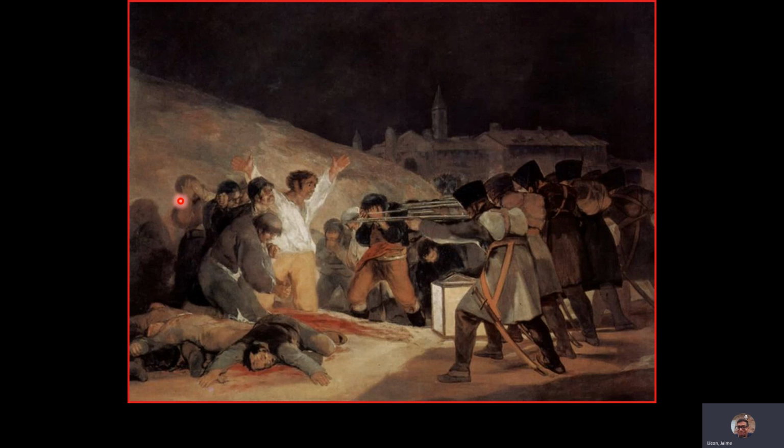And if you look in the background, Spain is in literal darkness now because of the Napoleonic invasion. And the artist is literally shining light on the oppression of this Napoleonic invasion. It says on your handout that this piece of art, the 3rd of May, the artist Goya tells us the story of hundreds of Spaniards that were shot by the French.